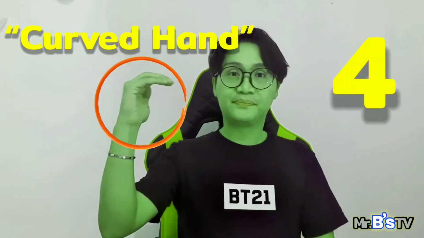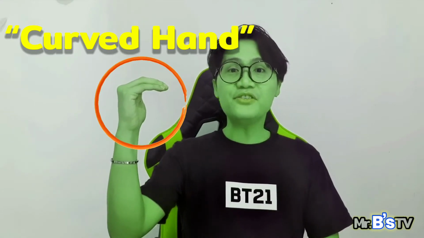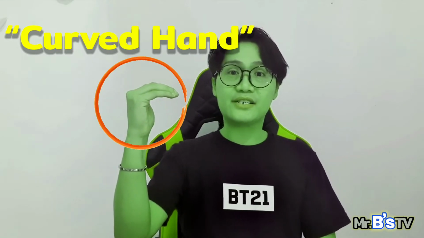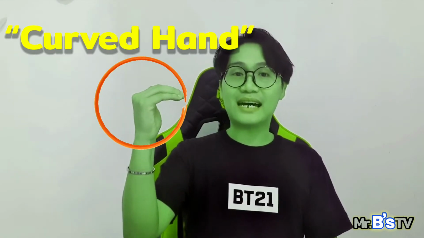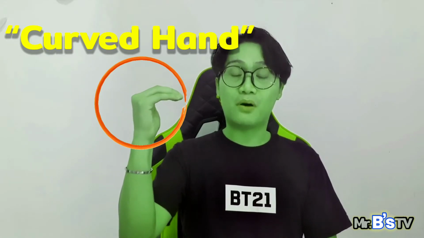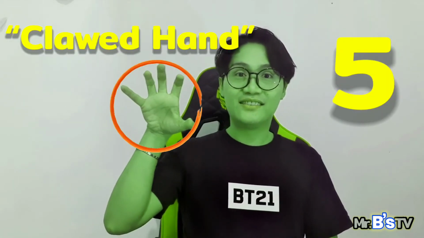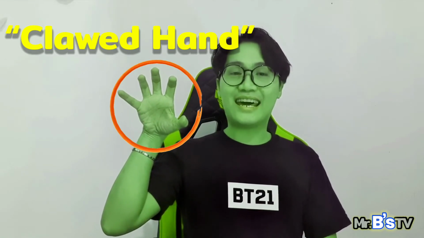Next one is the curved hand. The fingers are curved and touching. Sometimes a term such as curved open hand is used, in which case the fingers are kept bent but spread apart. Next one, clawed hand. Claw. The fingers are held apart and bent.